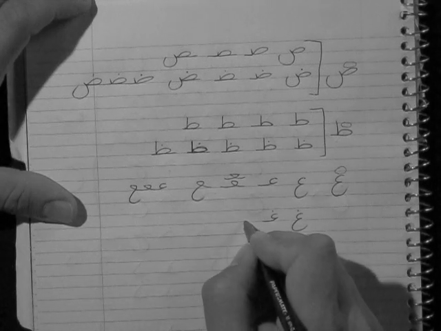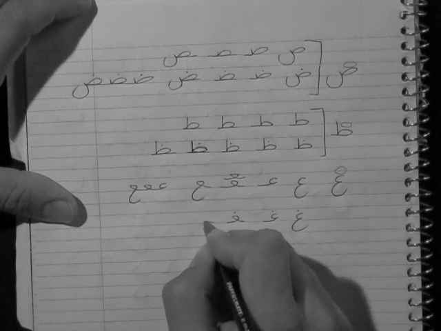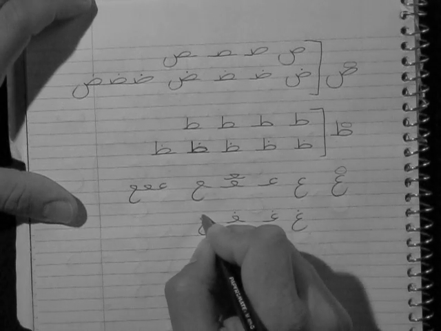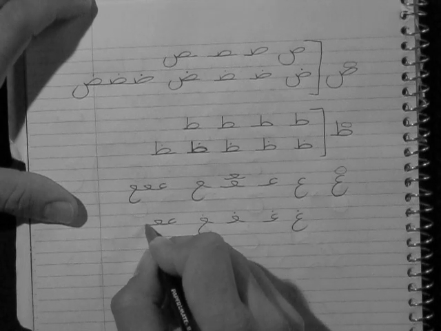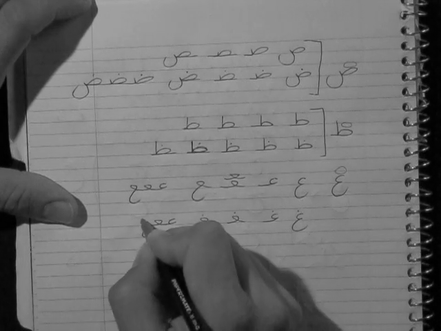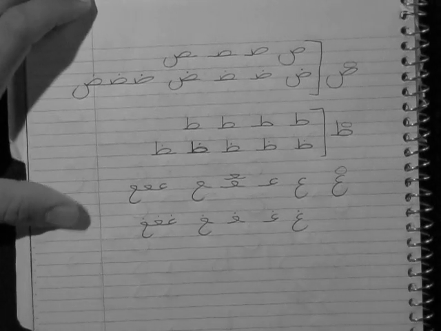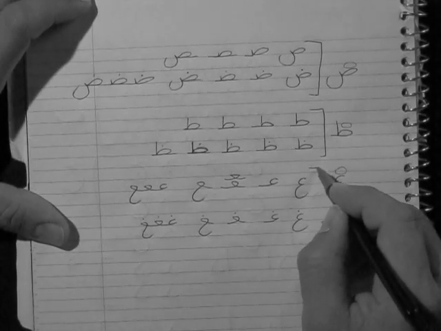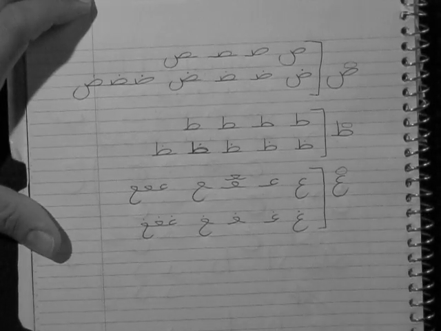Gha. Gha. Again, you finish the whole thing and come back putting the dots. And this is another pattern. Ain and ghain.